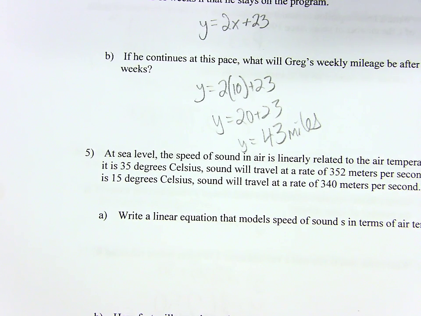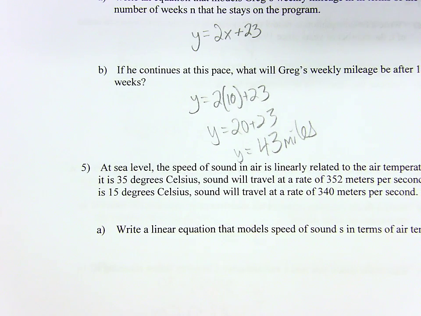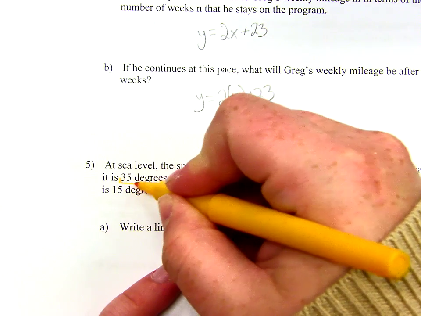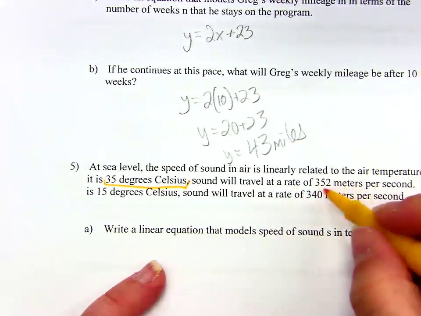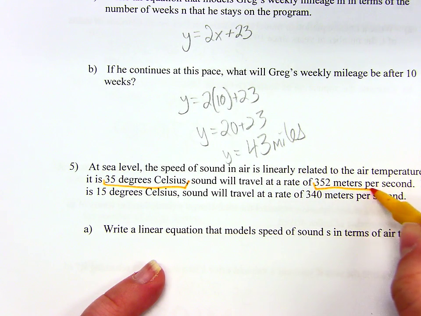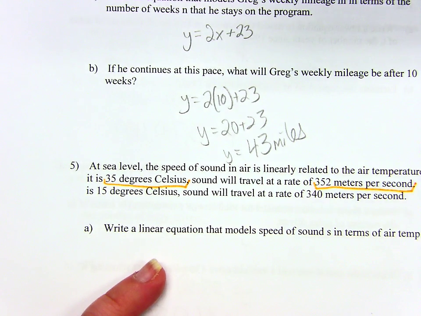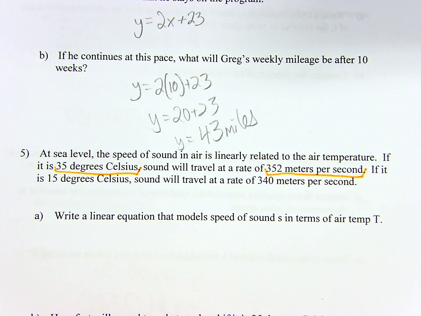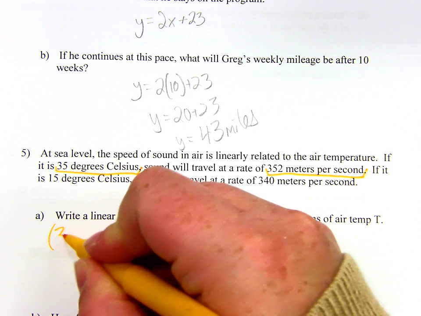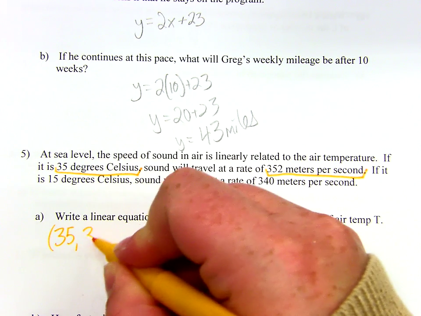Let's see. I'll use this as my highlighter. 35 degrees Celsius gave me 352 meters per second. That's a point on my line. 35, 352.